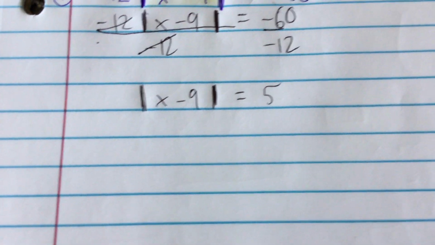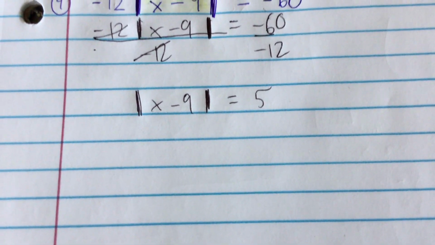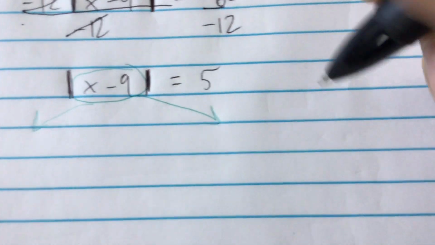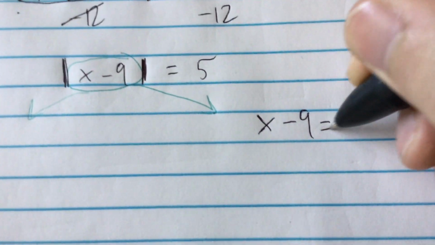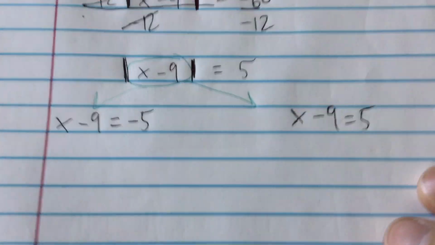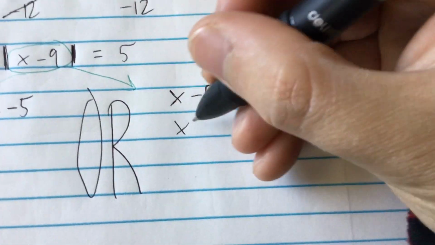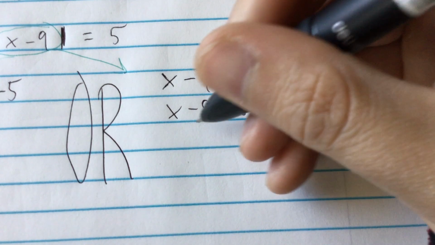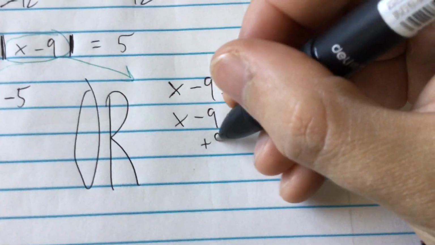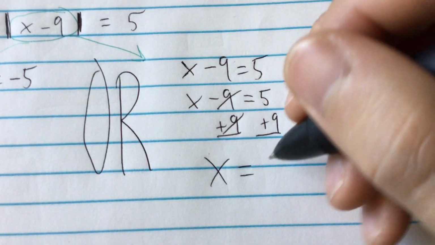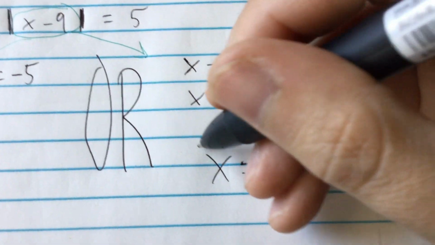Is this problem solvable now? Yeah. So I'm going to split this into two equations. Either x minus 9 is equal to 5, or x minus 9 is equal to negative 5, and we're going to solve both equations. So let's solve the right side. If x minus 9 is equal to 5, I need to undo that minus 9 layer by adding 9 to both sides, leaving me with x is equal to 5 plus 9, or 14.